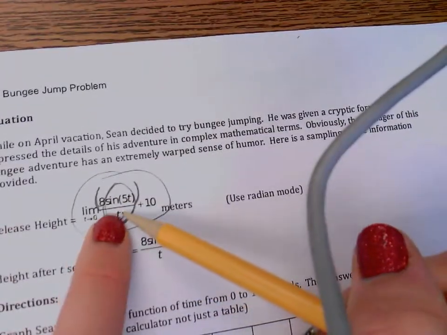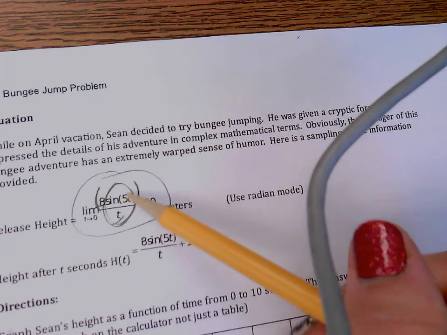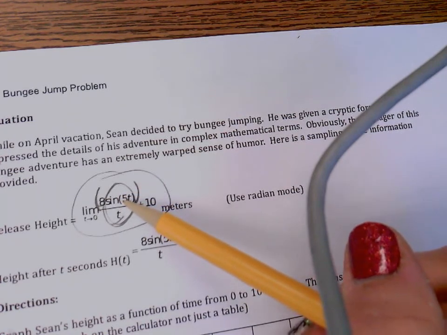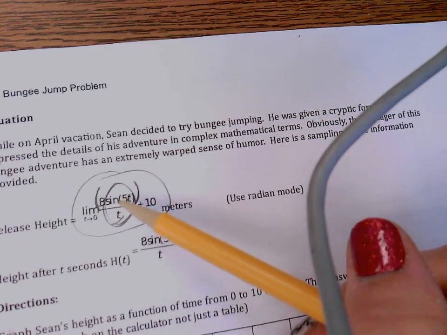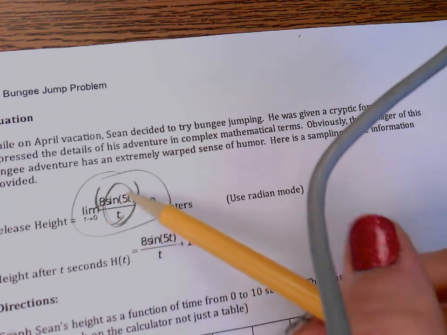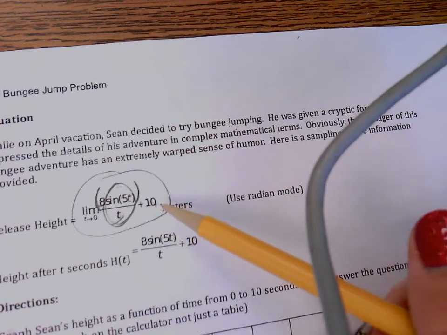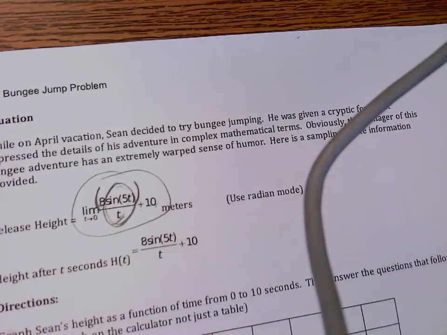If we plug in infinity into the denominator here, won't the denominator blow up? Because a linear function is more powerful than a trig function, right? A trig function is 1, -1, 1, -1. A linear function is like a billion. So this approaches 0, so it's going to approach this function of 10, right? So the resting height, as it oscillates, eventually the person is going to end up at 10 meters.